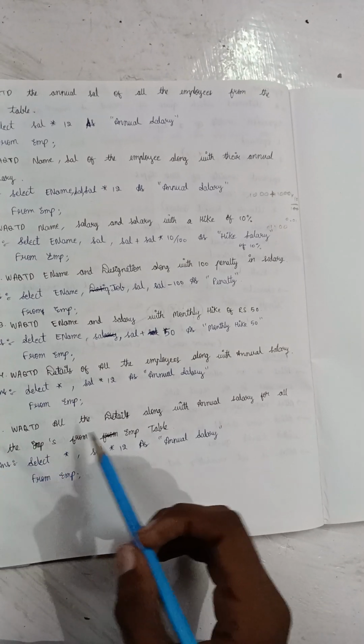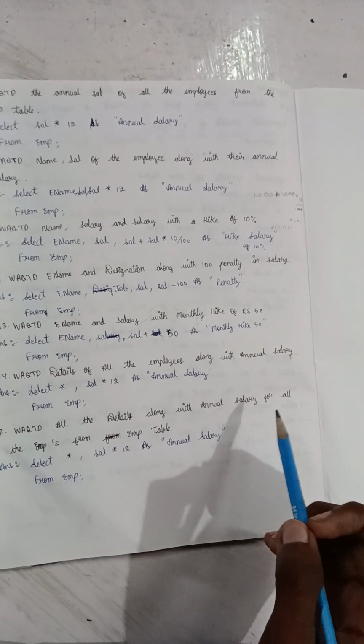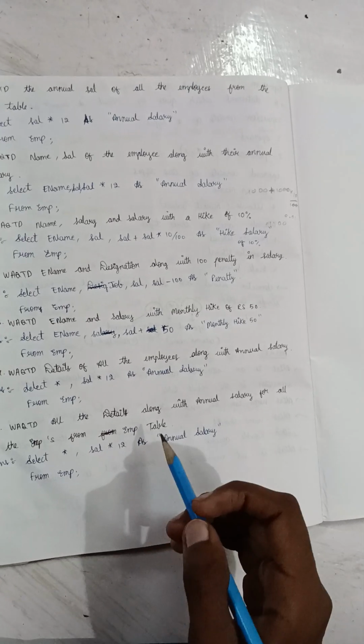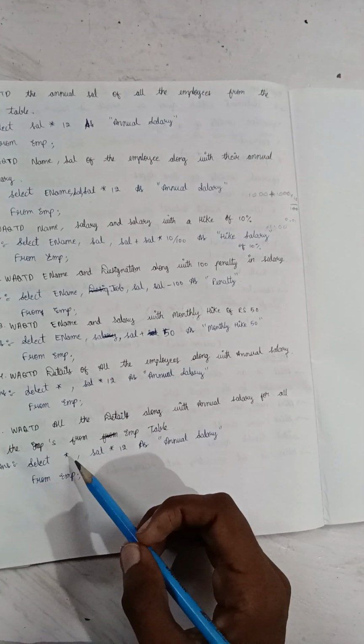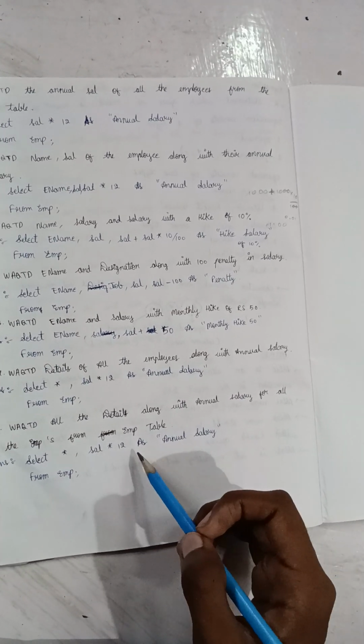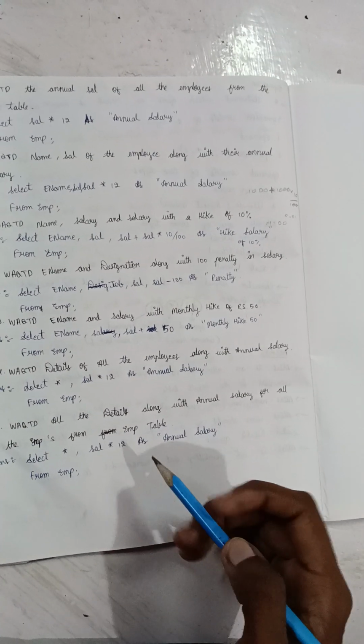Write a query to display all the details along with annual salary for all the employees from the employee table. It is the same: select asterisk comma salary into 12 as annual salary from employee.